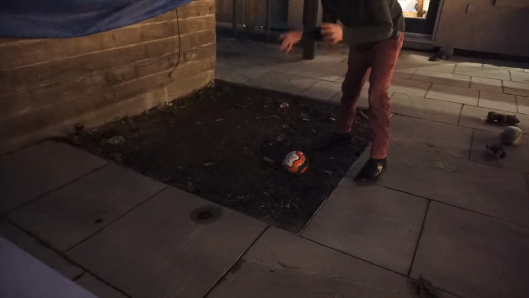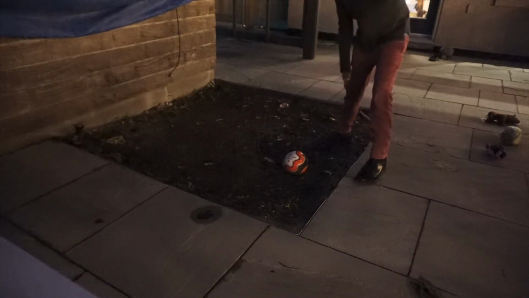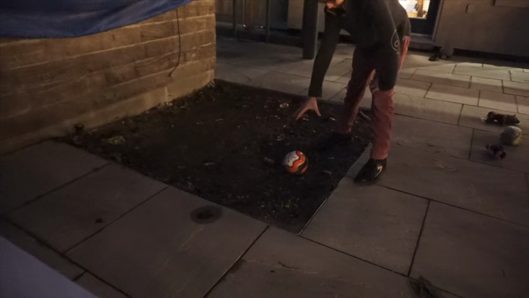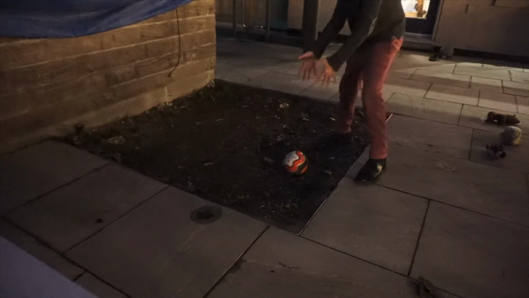This is really the ultimate dark test because on the other ones there was quite a bit of exposure behind it. So we're just going to be testing this ball out.